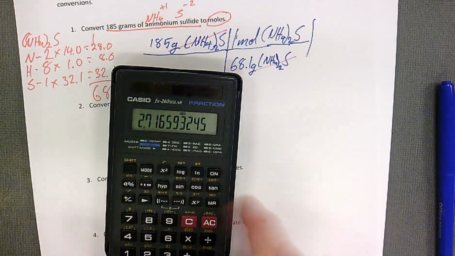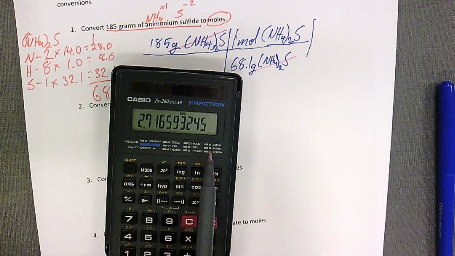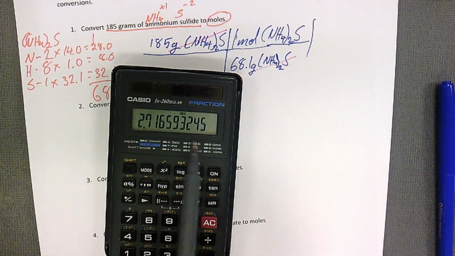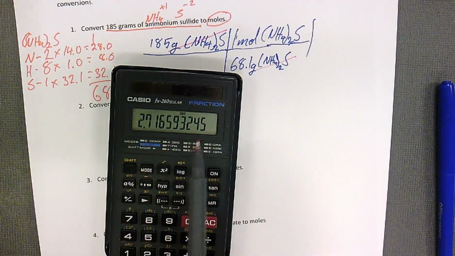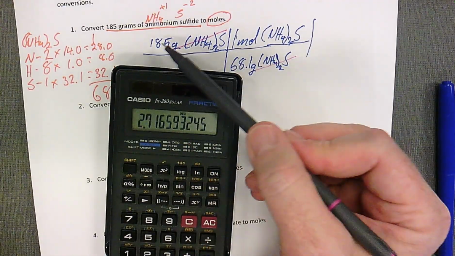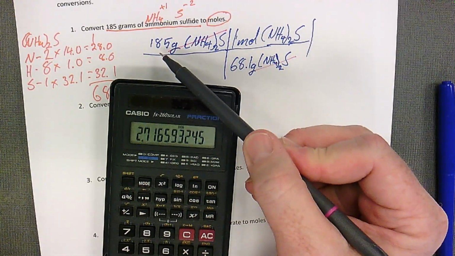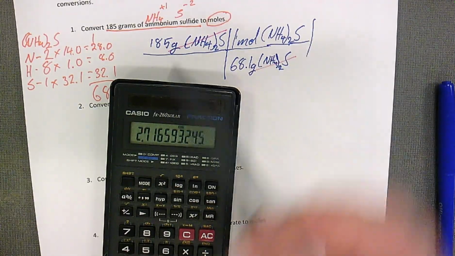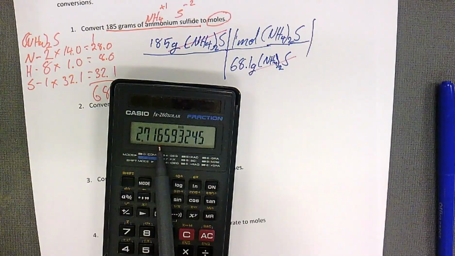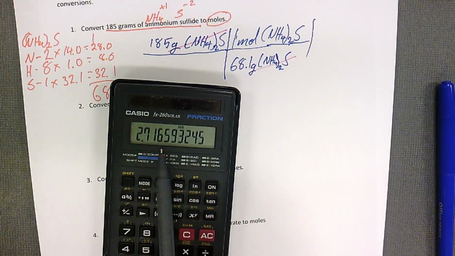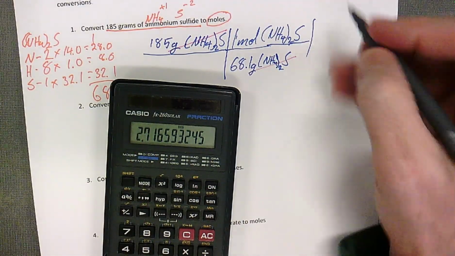And we get 2.71, and so on. All right. If you write out all those numbers on the quiz or test later on, you will lose half a point. How many numbers do I have here? No, right here. 3. So I only need 3 here. 1, 2, 3. What's the next number? Yeah, it's a 6, so we're going to round up. So 2.72.